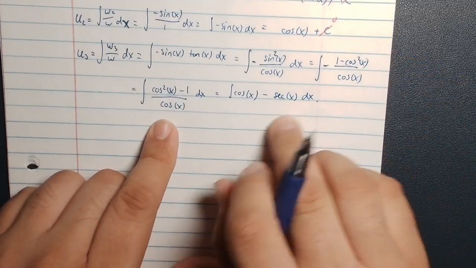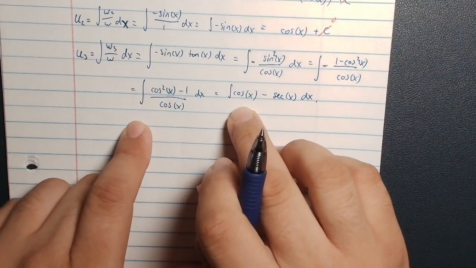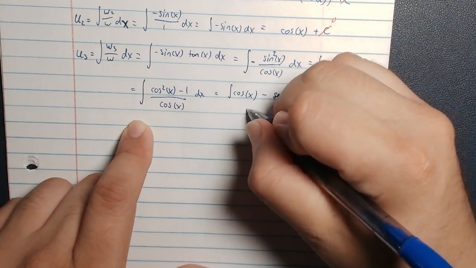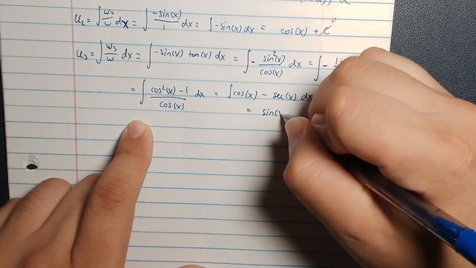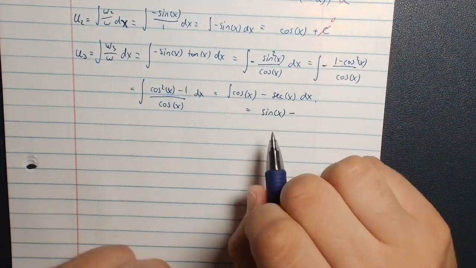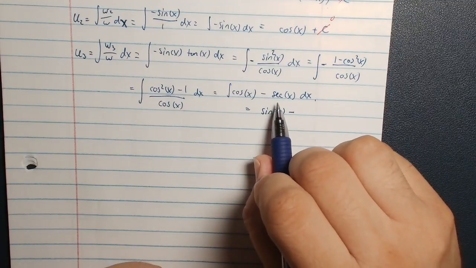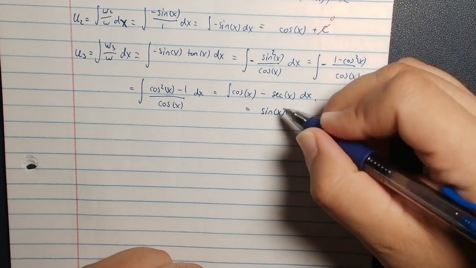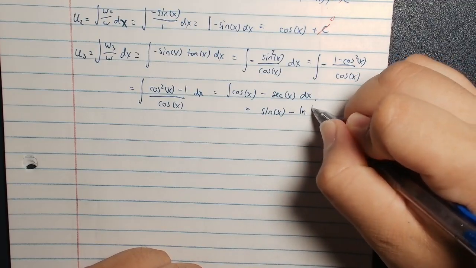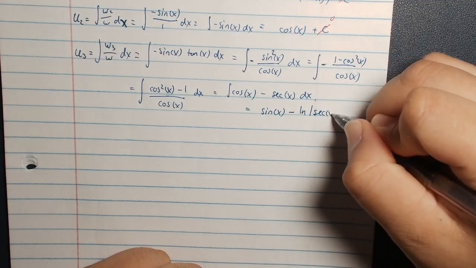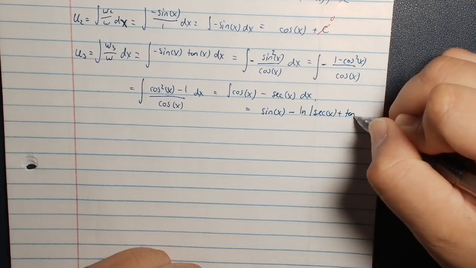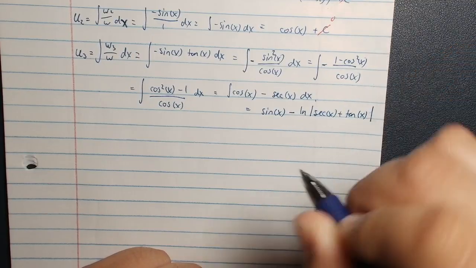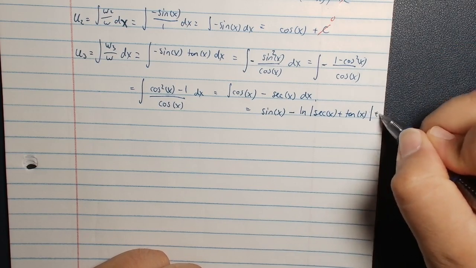And now each of these are ones I remember from Cal 1. The integral of cosine of x, that's sine of x, minus, and then the integral of the secant of x is, that's going to be negative natural log of the absolute value of the secant of x plus the tangent of x. Again, plus c, but again, we're going to make that 0.